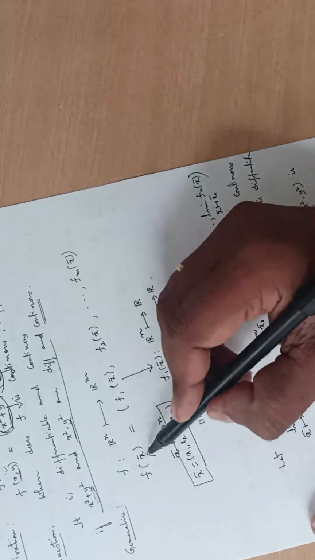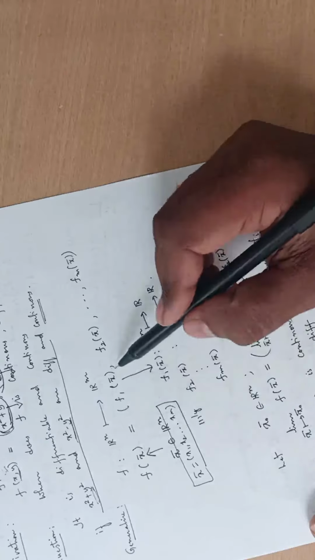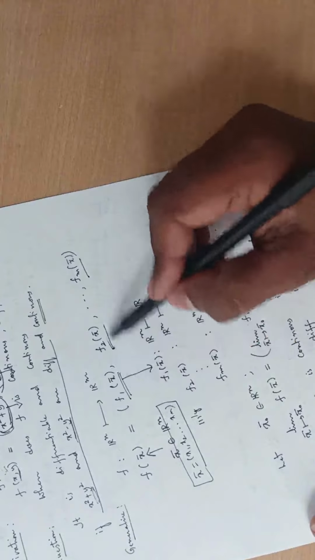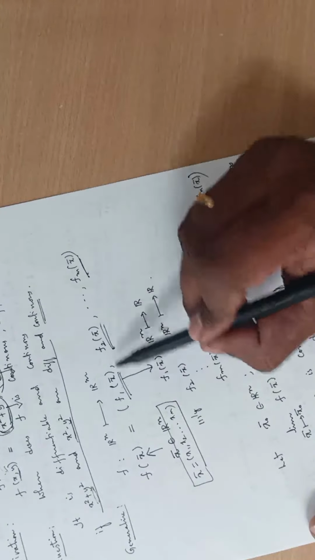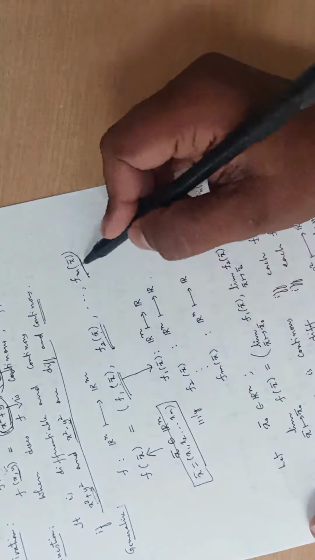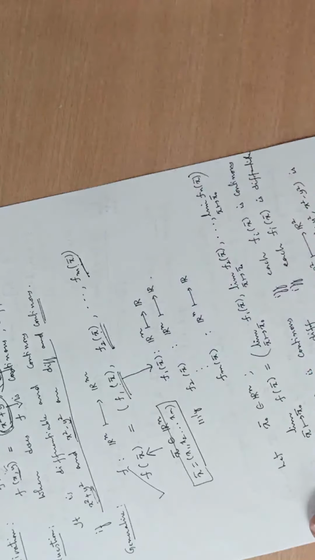So here there must be n elements, coordinates. If you map this here, you will have m such elements. Each is a function. If they are individually continuous, coordinate wise, this must be continuous, this must be continuous, then we say f is continuous. Similarly, if each is differentiable, we say f is differentiable.